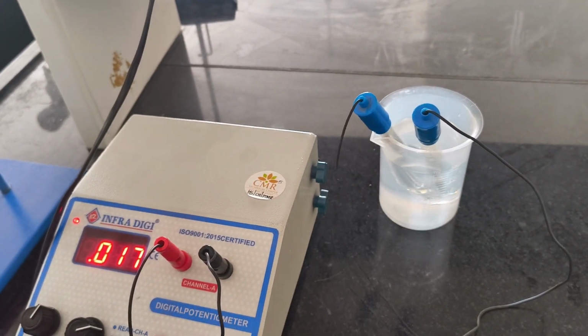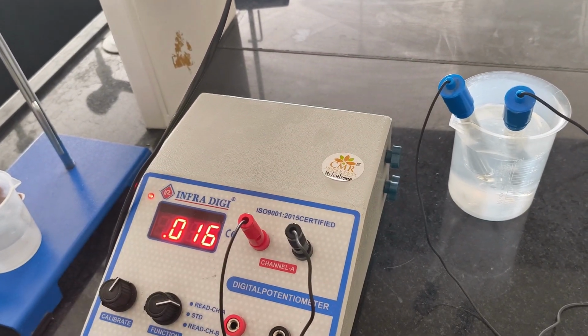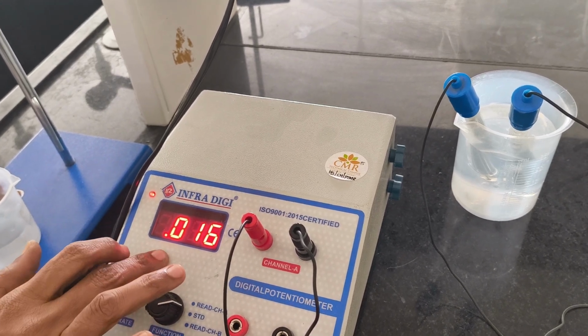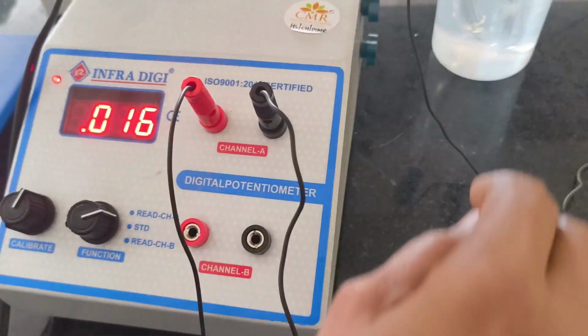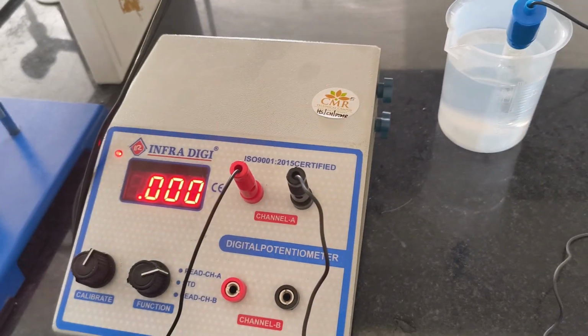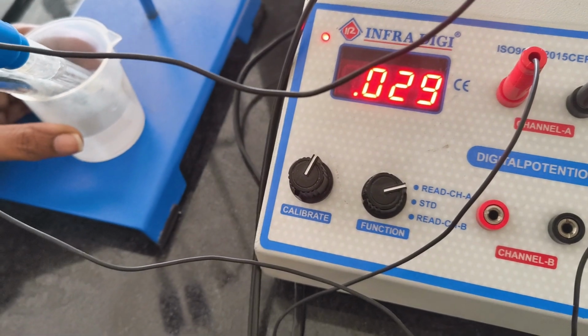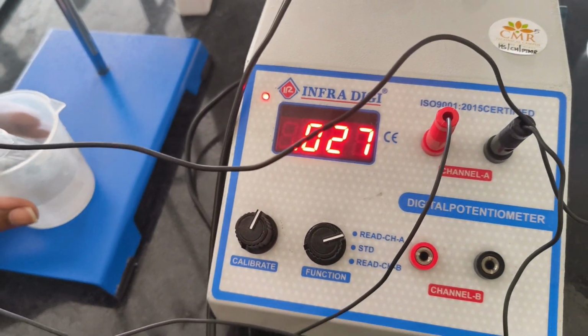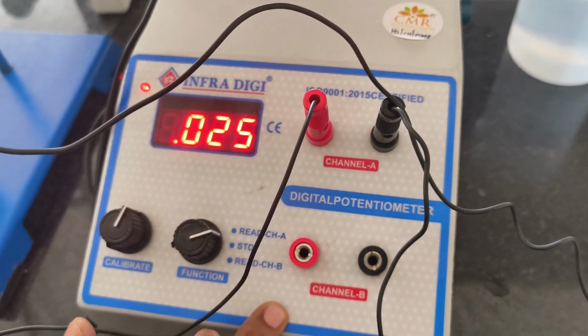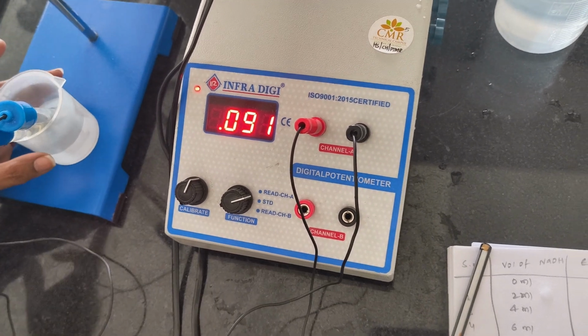By using the wires we have to connect these two electrodes to the potentiometer and we have to standardize this potentiometer. After connecting the two electrodes we have to switch on the potentiometer. Then we have to put these two electrodes from the water into the HCl solution. We are placing the platinum electrode and calomel electrode into the HCl solution and connecting them to the digital potentiometer.